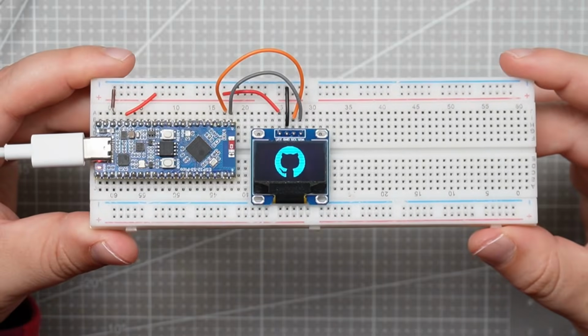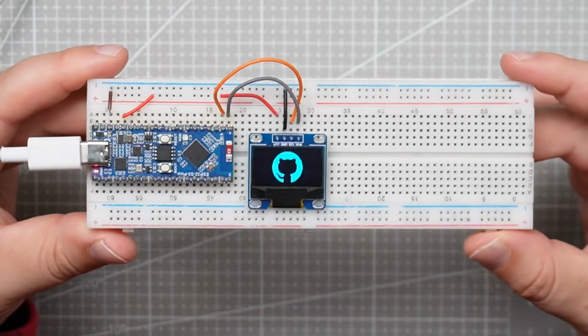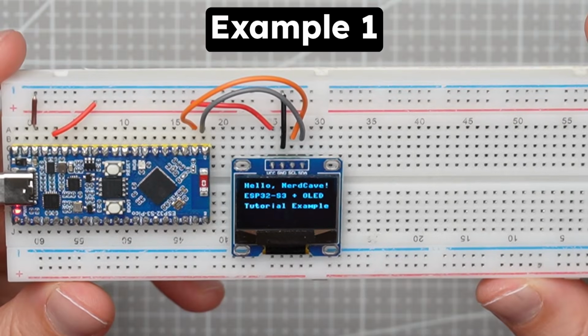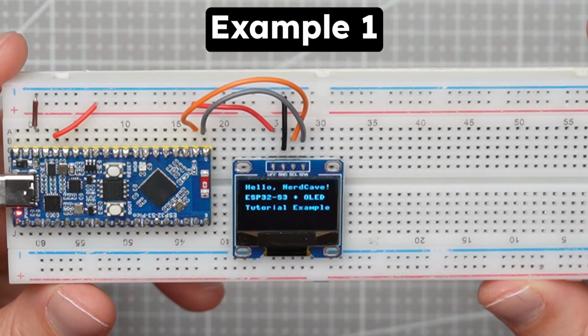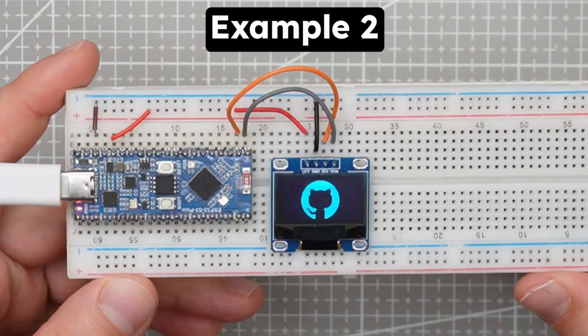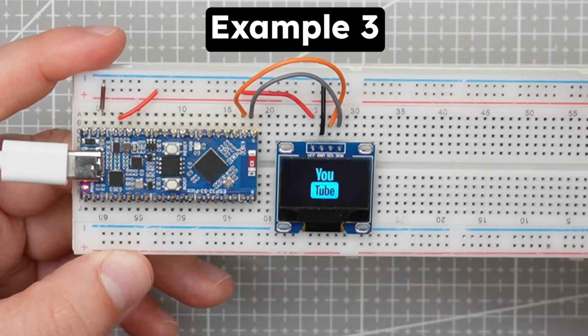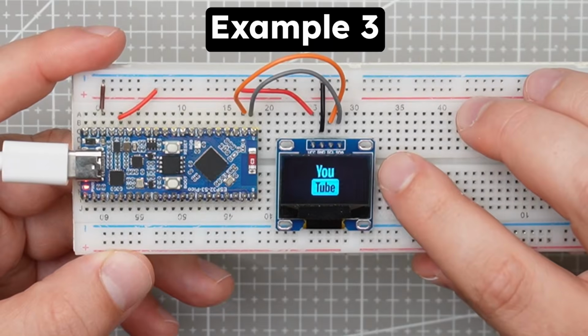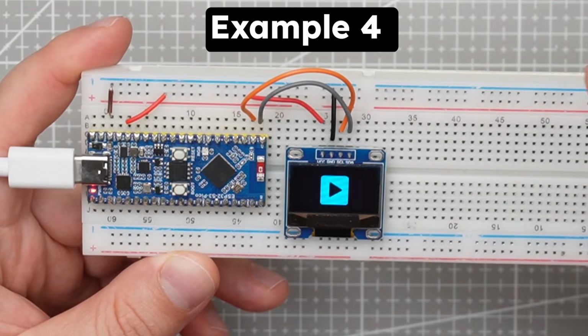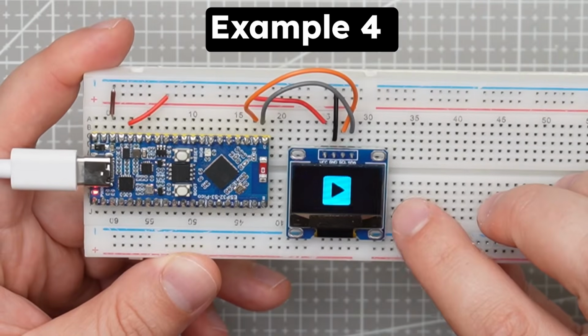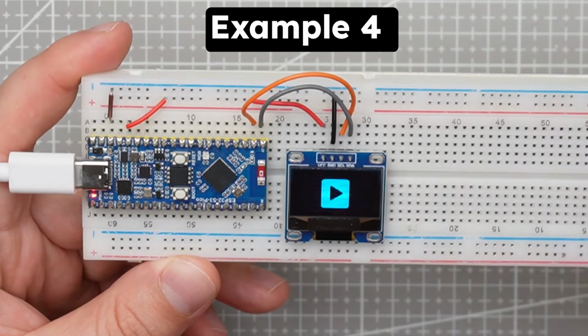In this tutorial we are going to look at how to connect the OLED 1306 display to the ESP32S3 Pico. And we are going to look at 4 different examples. In example 1 we will look at how to display text on the OLED. We will then look at how to display an image using a byte array. In example 3, we will use a portable bitmap image that we can display on our OLED. And in example 4, saving multiple images on our Pico will allow us to do a simple animation.